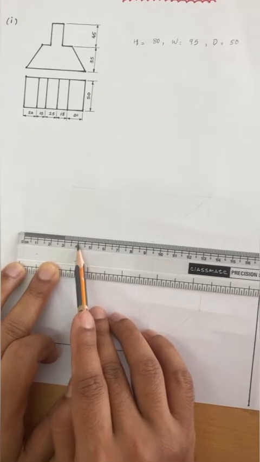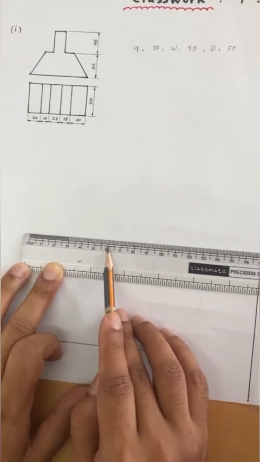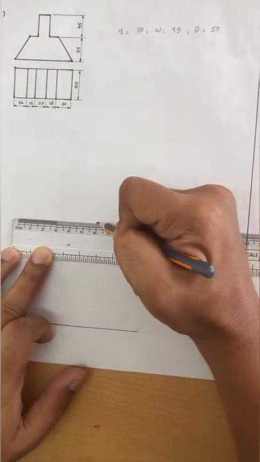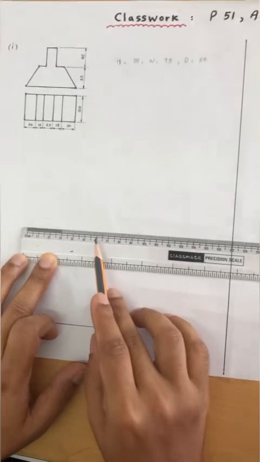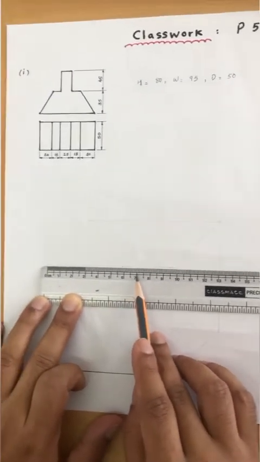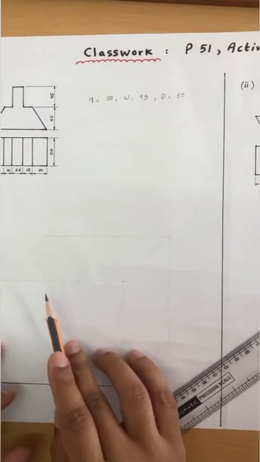And this is 25. Now I'm going to add 25 here. This is 5 millimeters, 10 millimeters, and 10 millimeters. 10, 10, and 5 gives us 25. So obviously here it has to be 35. We can verify it. 10, 20, 30, and 35. So this mark is here.